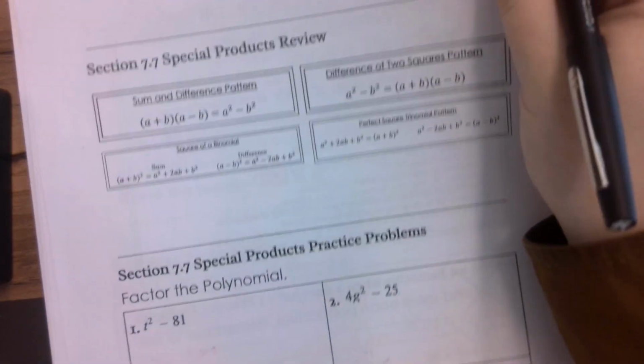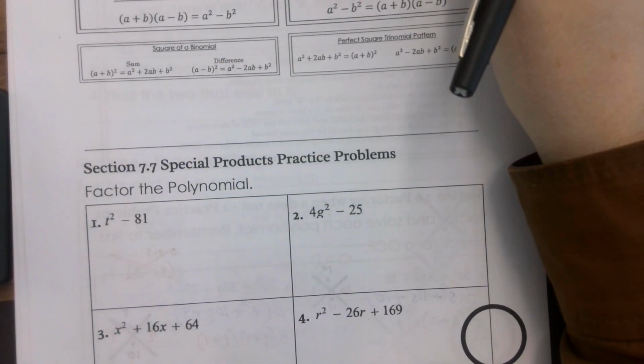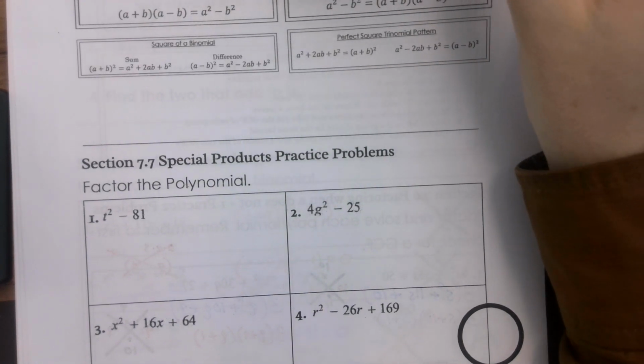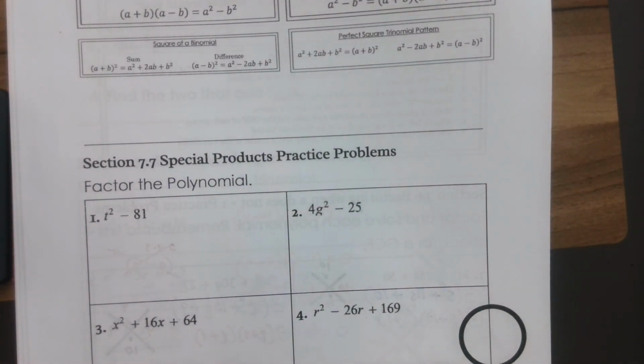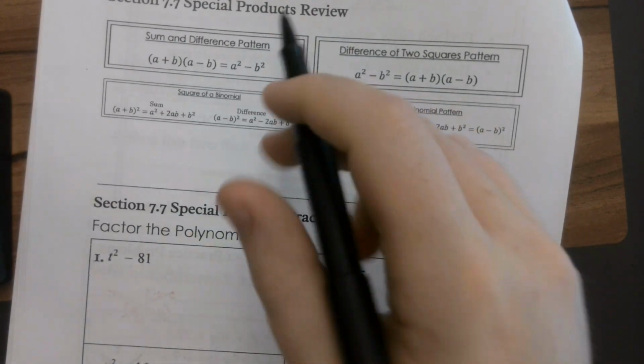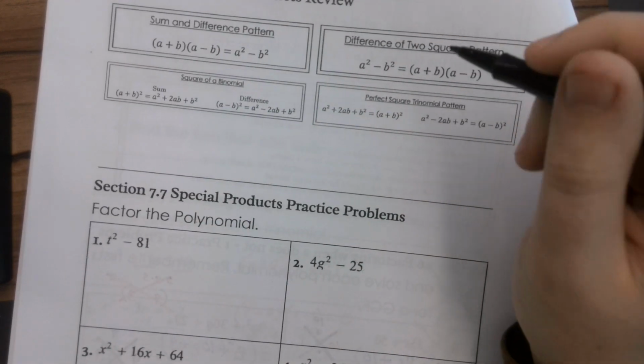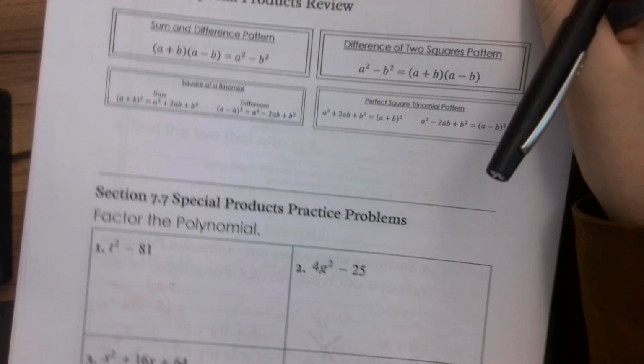7.7 is another use of special products, just like 7.3. For these special products, we're basically going in reverse, but you're going to use these rules to help you. Again, you should memorize these rules if you intend to use them, especially the difference of two squares pattern.